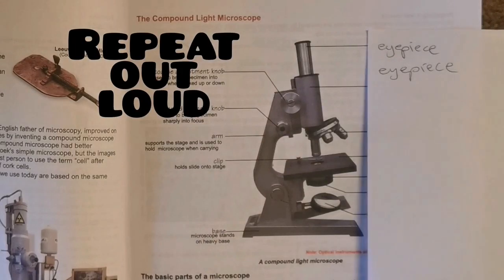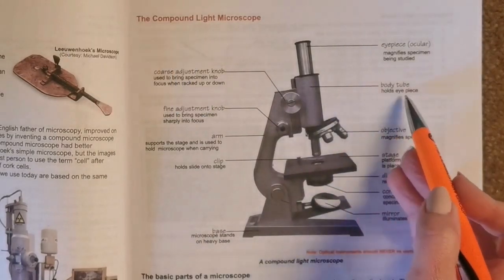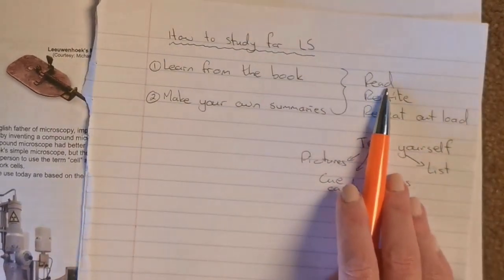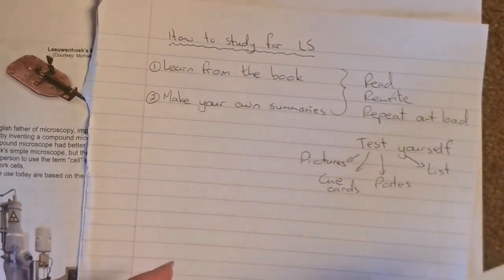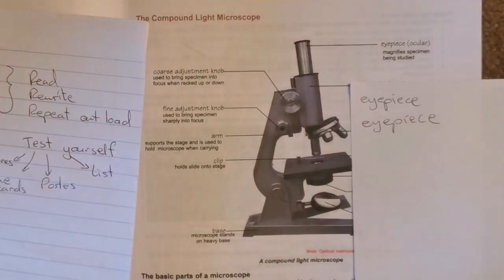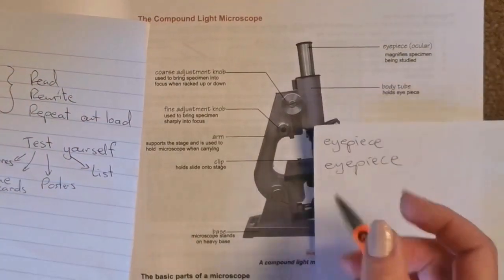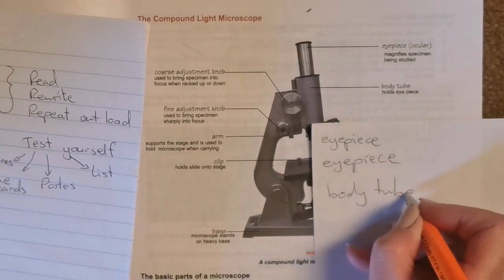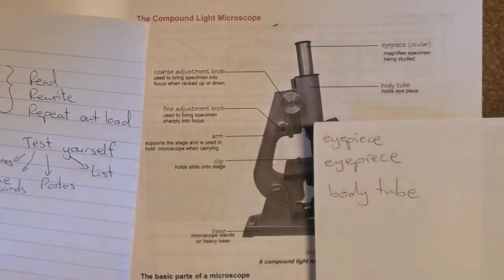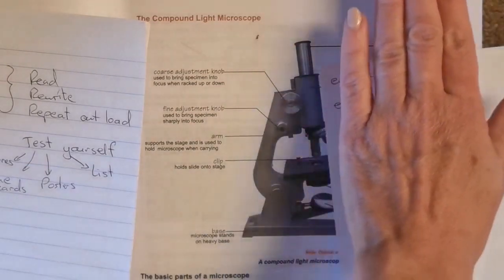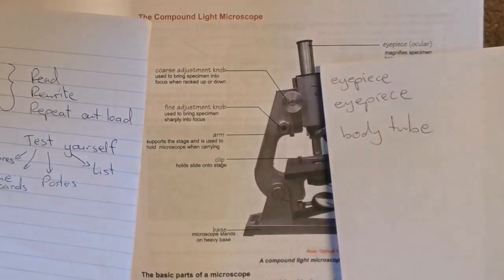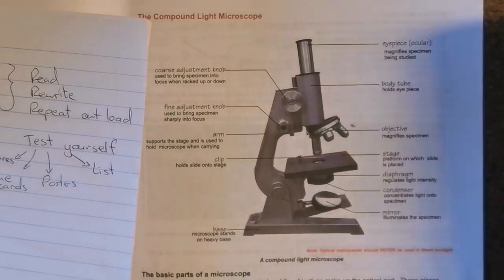Then I'm going to go to the next guy. That's the body tube. Okay? So, again, I read it out loud to myself. Then I'm going to rewrite it, okay? And I'm going to rewrite it, and I'm going to check the spelling. It's the body tube. Okay, it's the body tube. And then I cover that with my hand, and I say it out loud. Okay, body tube.